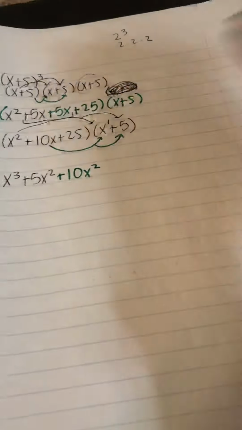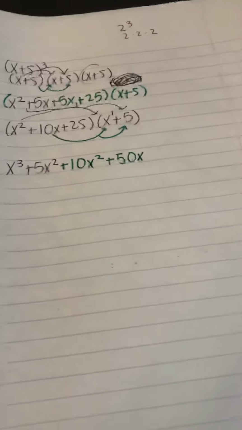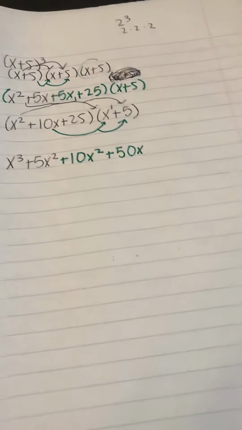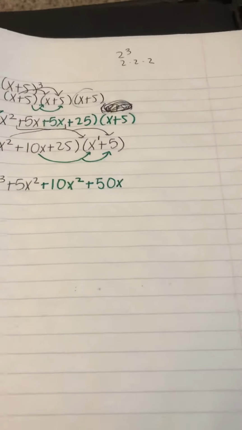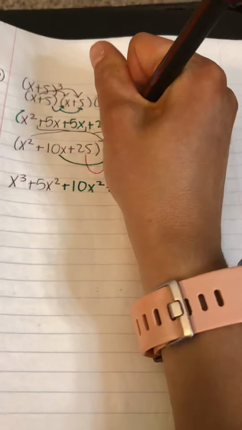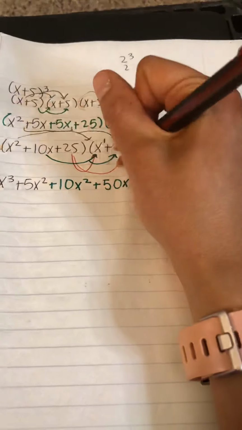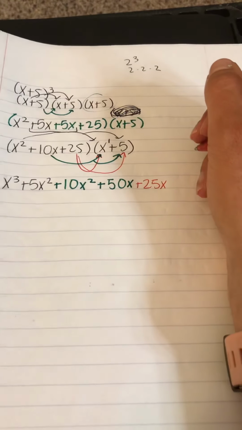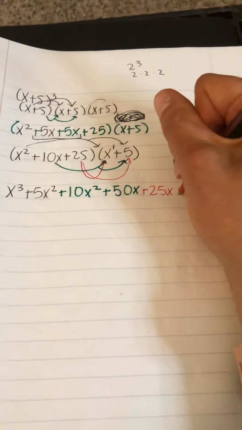And then 10x times 5. 10 times 5 is 50, but there's an x with it, so make sure you don't forget about the x. And now I can move on to my very last step. I have 25 times x, which is 25x. And then I have 25 times 5, which is 125.